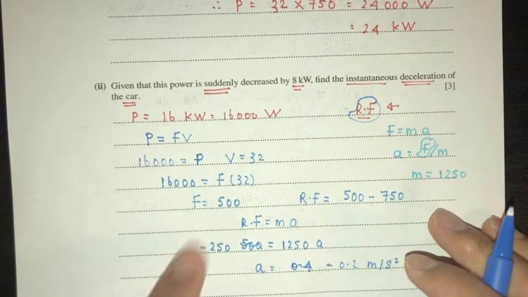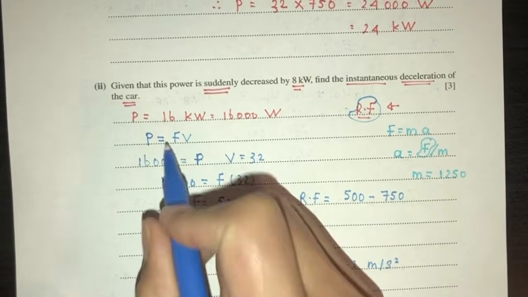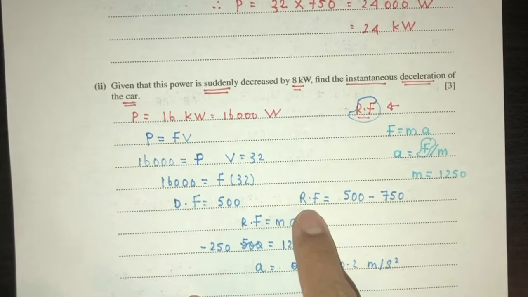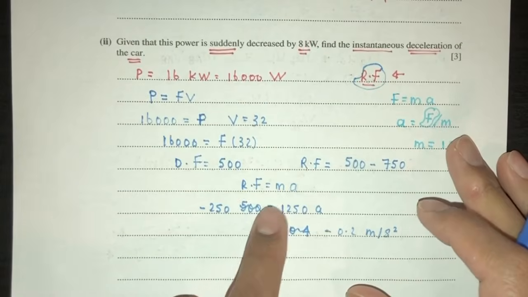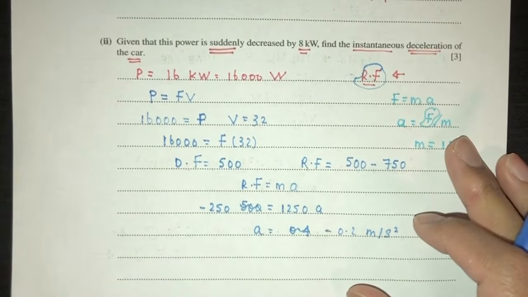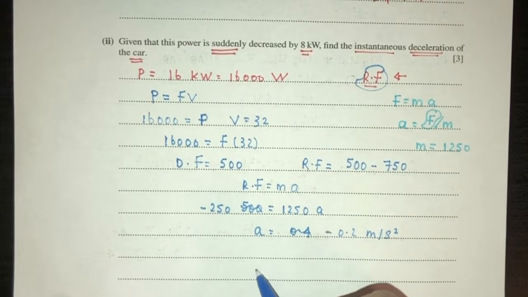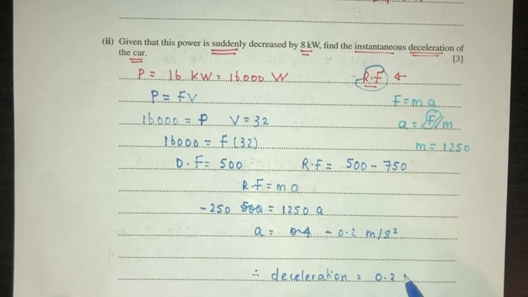Okay, so this force that we found is your driving force because of the power, but we have to find the resulting force by taking off the resistance and then using your formula F equal to ma, then find the acceleration. So finally, when you write down deceleration, it is equal to 0.2 meters per second squared.